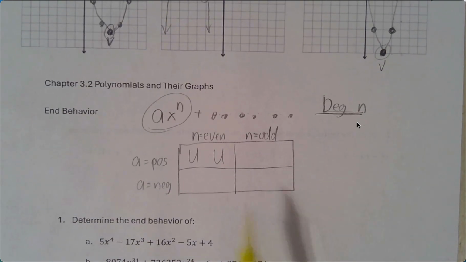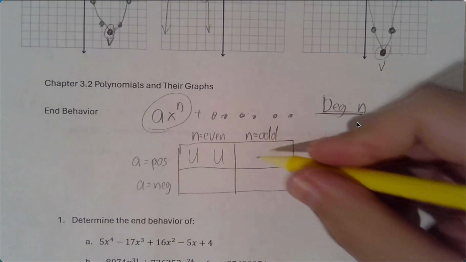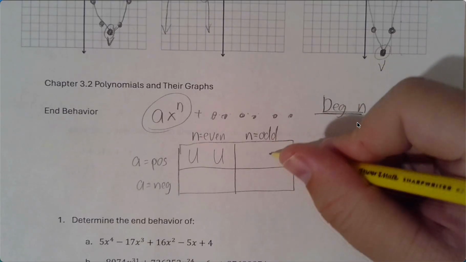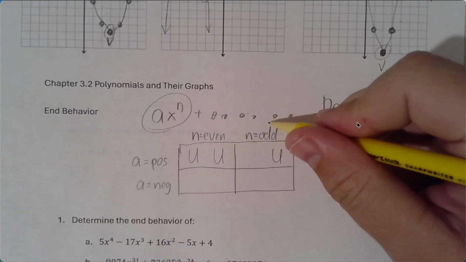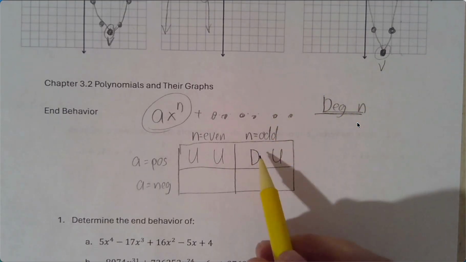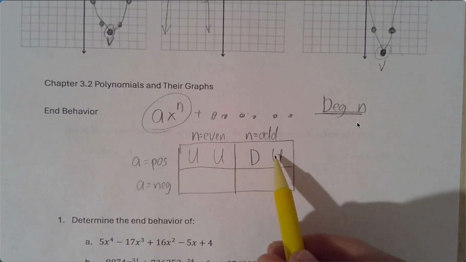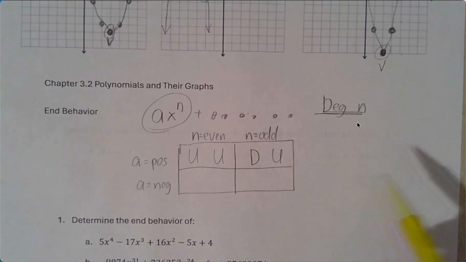Up next, let's keep things positive while we can. If something's positive and n is odd, then here we go. Anything positive and odd, well, let's talk about being positive. If you're positive, you will end by going up and to the right. But if you're odd, you will have disagreement between the two. So again, this is a very shorthand way of saying this graph will go down to the left and will go up to the right. Or again, it will fall as it goes left and it will rise as it goes right.